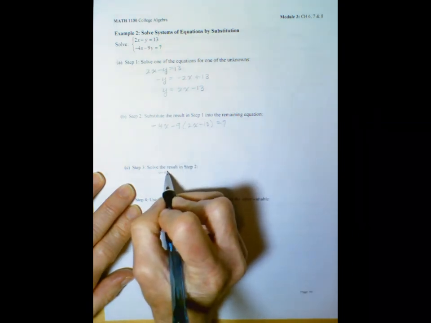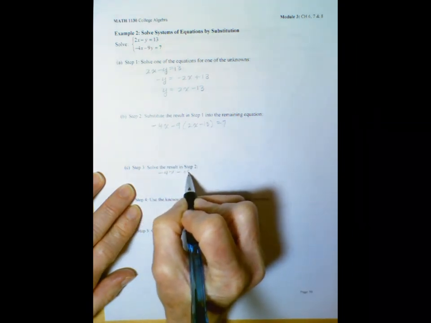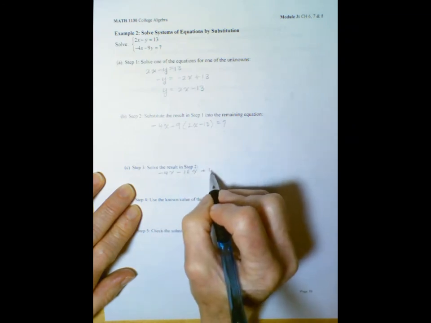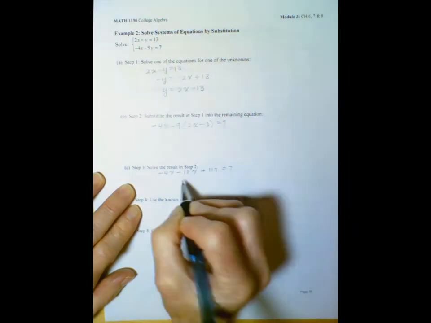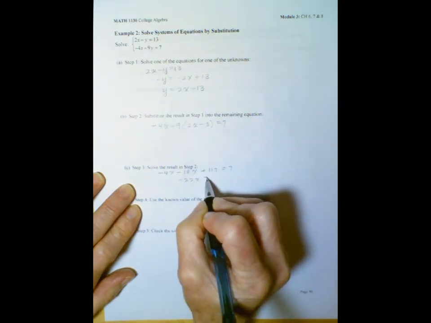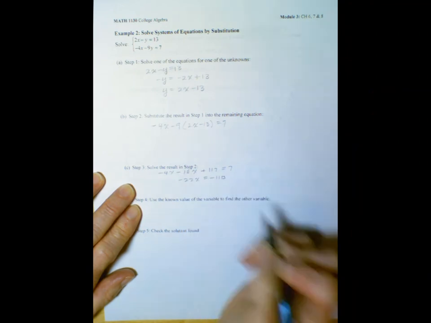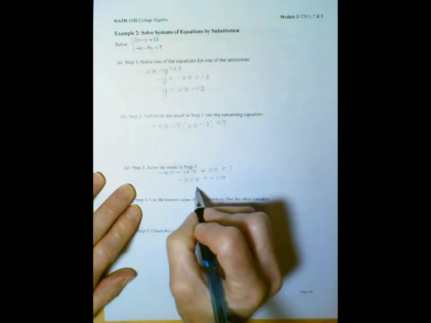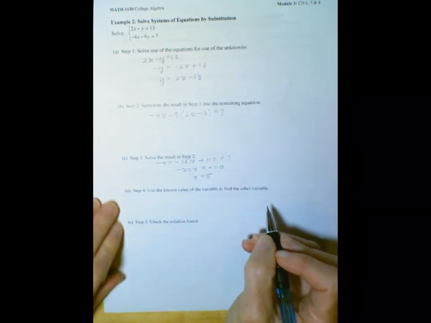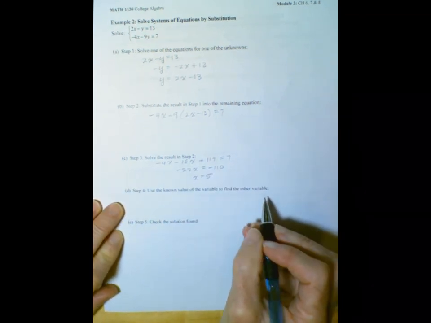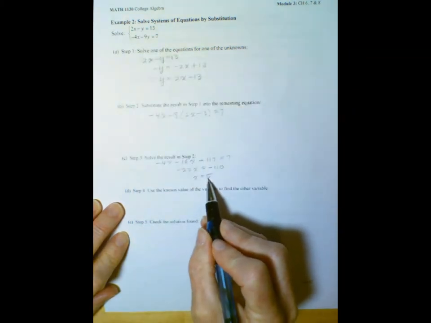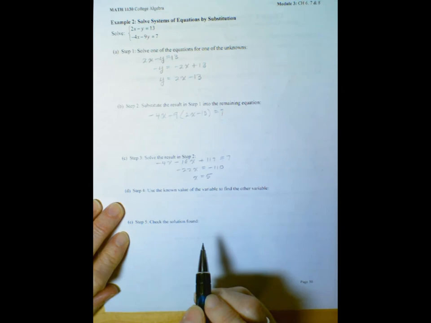So -4x minus 18x plus 9 times 13 is 117. So we've got -22x, subtract 117 from both sides, -110, and divide both sides by -22. We get x equals 5. What have we found? Well, we're finding that these two lines intersect, and that's the x-coordinate of the point where they intersect.